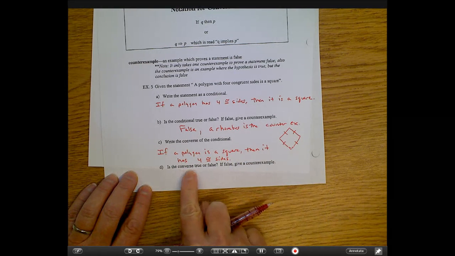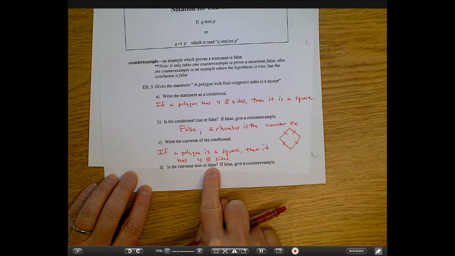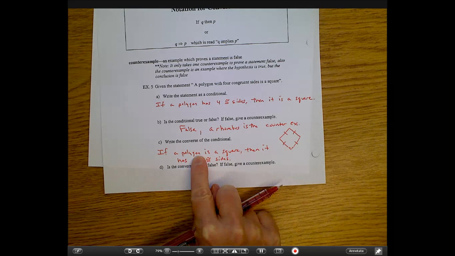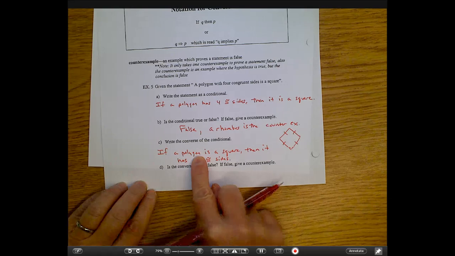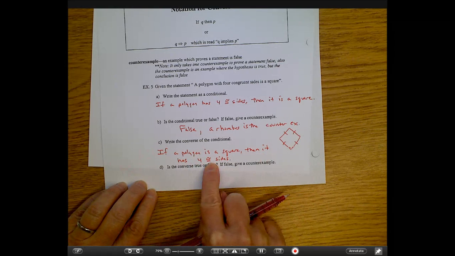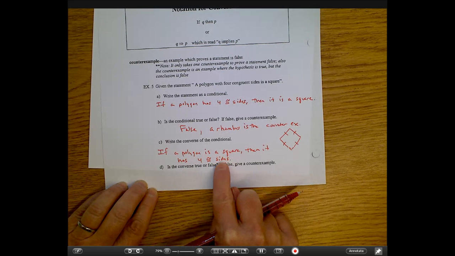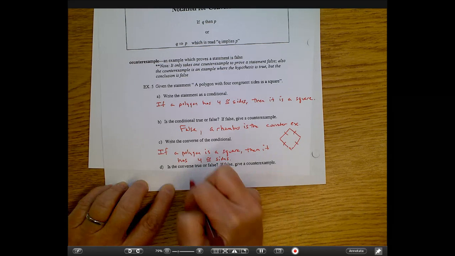Now we want to think about if this converse is true or false. So I have to think about all polygons that are squares. Will they always have four congruent sides? If you are a polygon that's a square, will you always have four congruent sides? And that is going to be true.